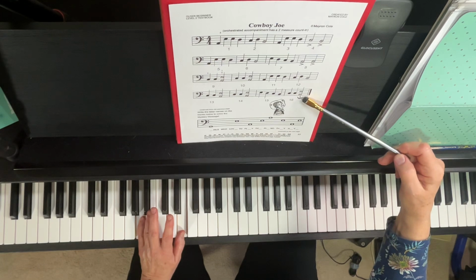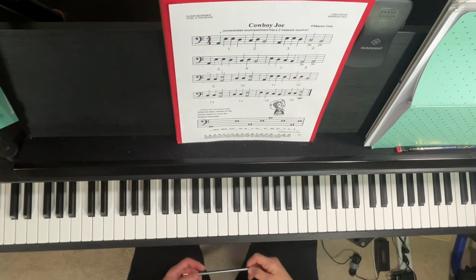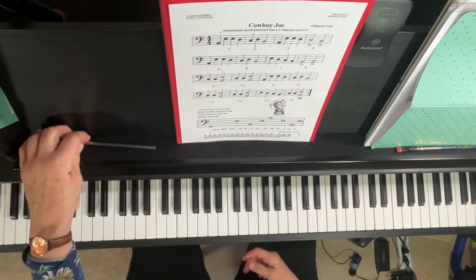Fermata, hold. These are accent marks, and they mean to play the note a little bit louder than the surrounding notes. Have a good time.